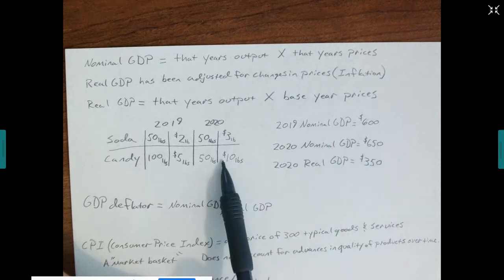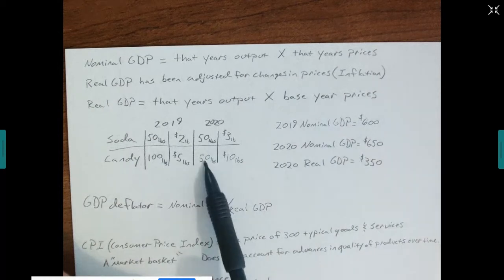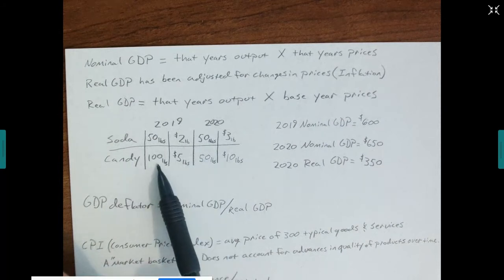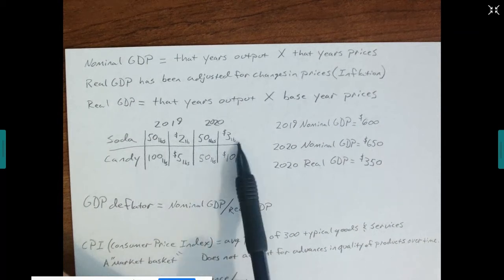But wait a second. When you have it in nominal dollars, it makes it look like in 2020 they produced more than they did in 2019. But in reality, we notice that in 2020 they actually produced less than what they did in 2019. Why does it look like they made more? Because we have not adjusted for the increases in prices to 2020.